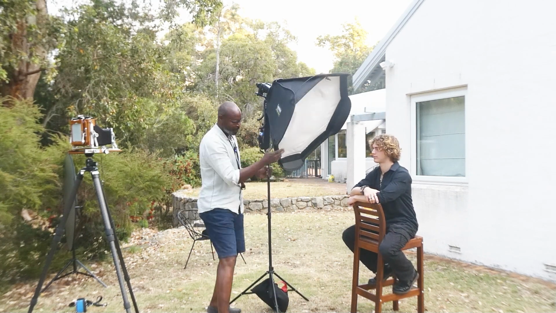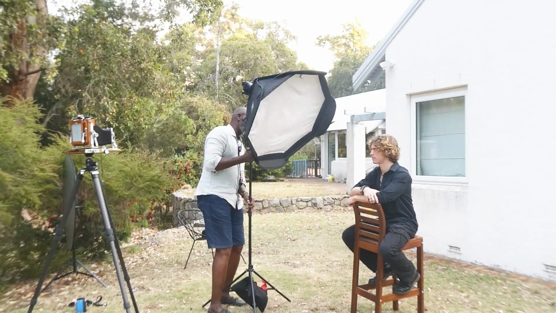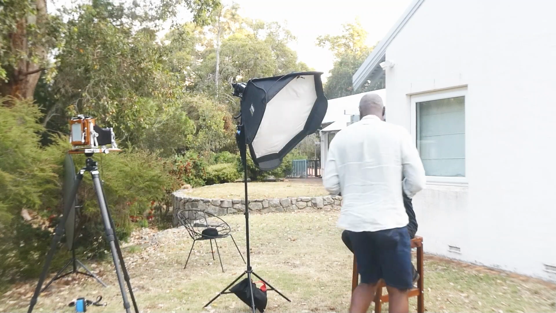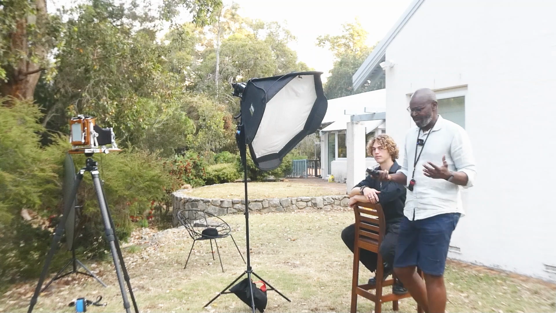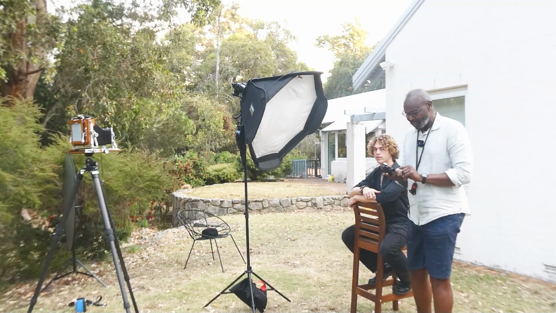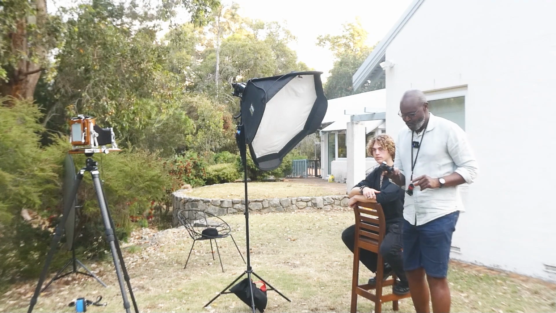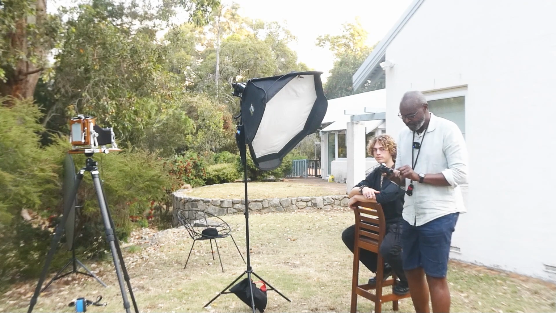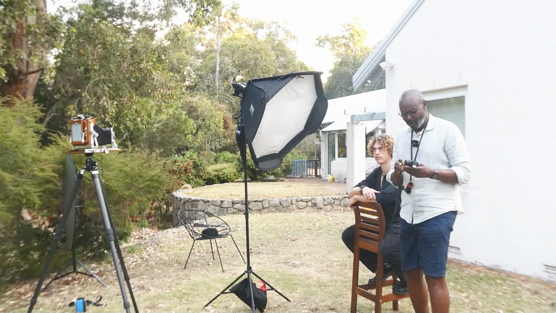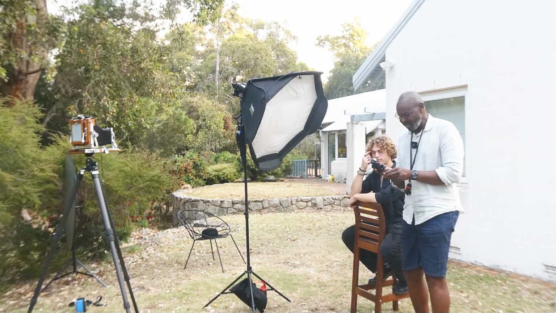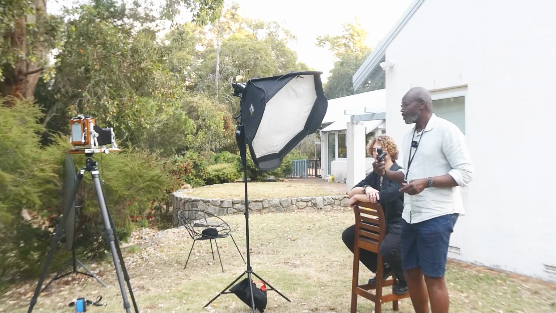Okay, we got a little bit of wind blowing, so it's moving my lights around just a touch. All right, so I'm just gonna take a light reading very quickly. So I need to set my Sekonic L758 to a flash mode, because it's got a Pocket Wizard trigger accessory in here. Yeah, just like that.